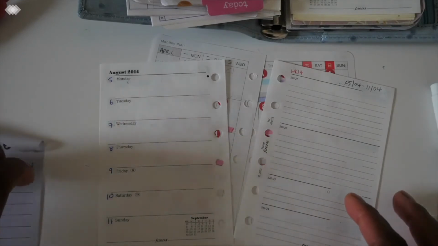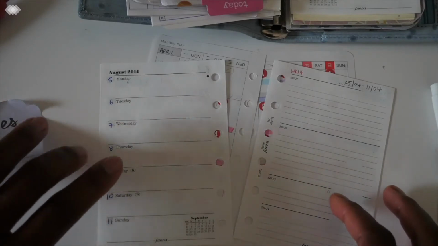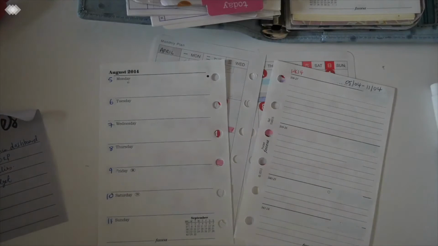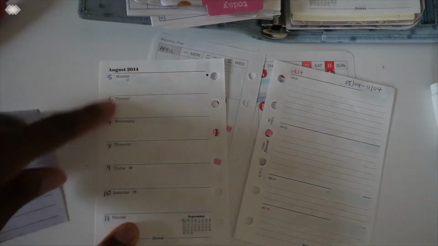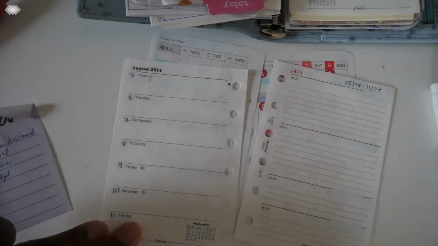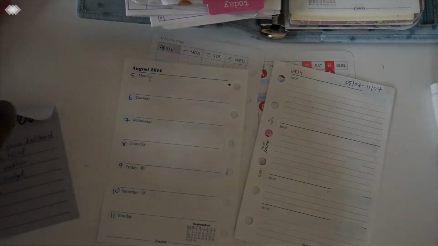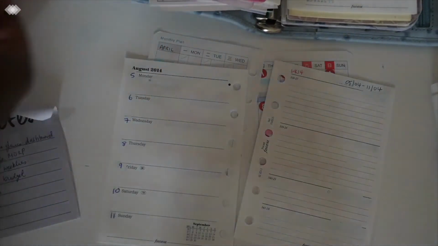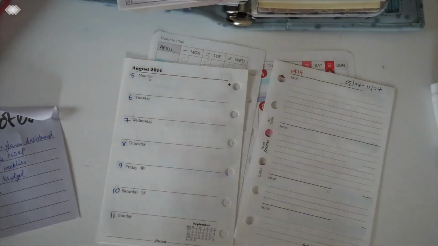I don't want to waste, I don't want to throw away anything. So I'm repurposing by going over with Tipex and writing in the proper dates, and then using some washi tape. If I can find my washi tape, I did pick a color.